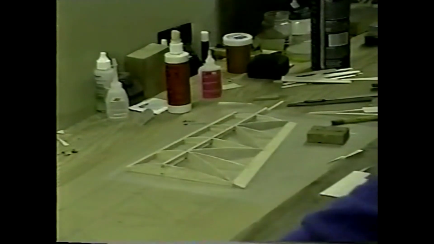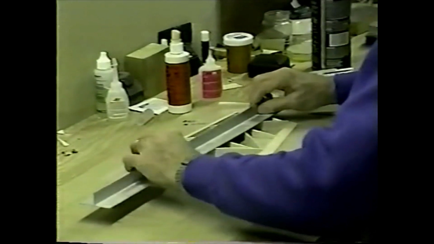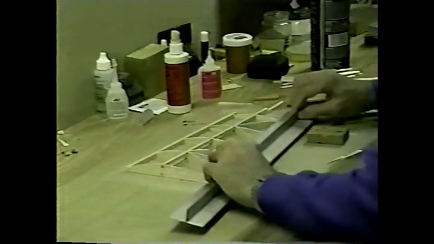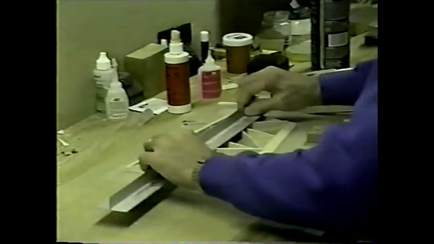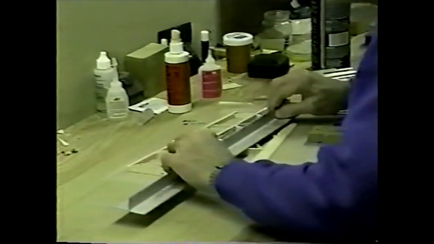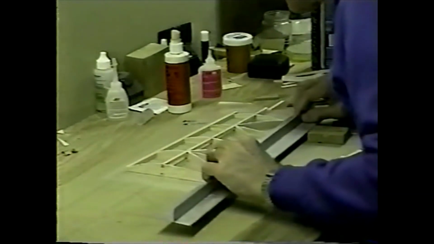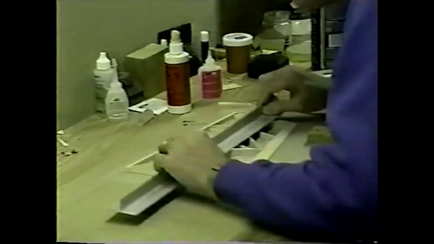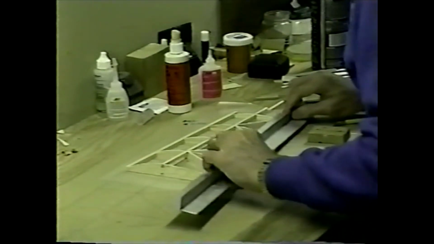And so we'll then use a sanding bar and work those diagonal ribs down into the correct contour. And if you look at the light, you can see when you start touching the hardened surface of the straight ribs.